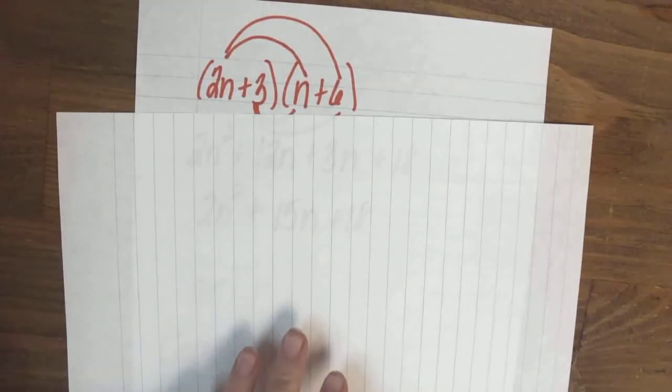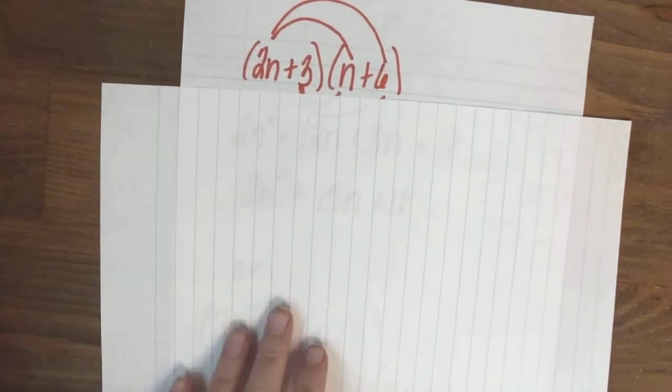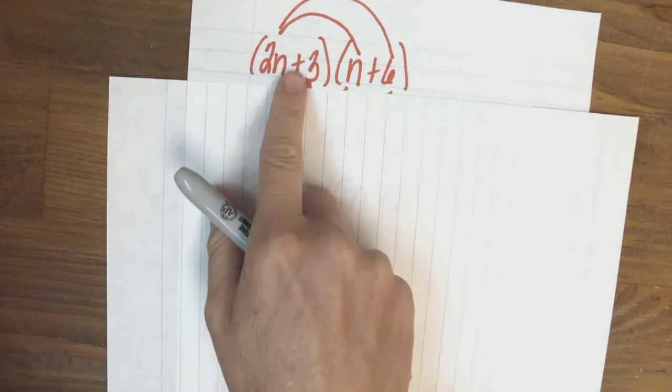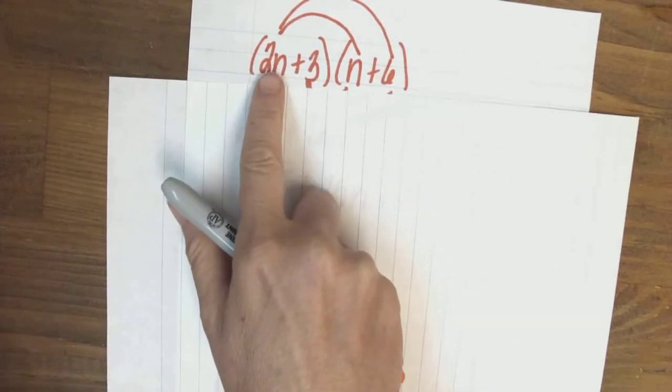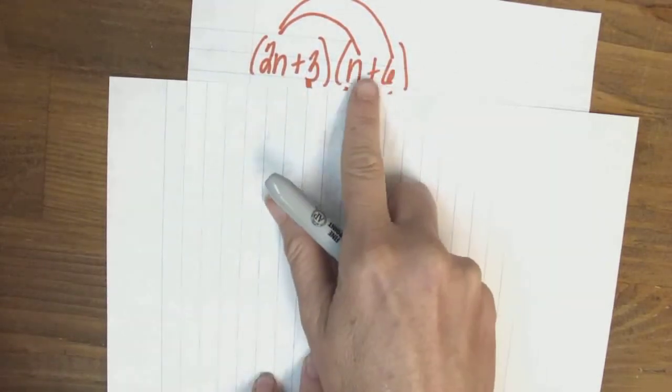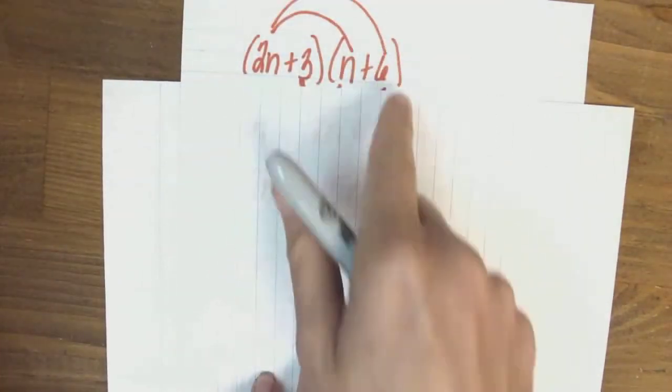Hi, welcome back. We're going to work on factoring, but to be quite honest, I want to first work on multiplying binomials. I know many of you learned how to multiply a binomial, something with two terms, times something with two terms, by making these arches.